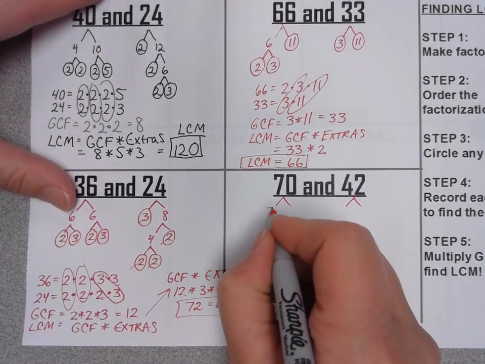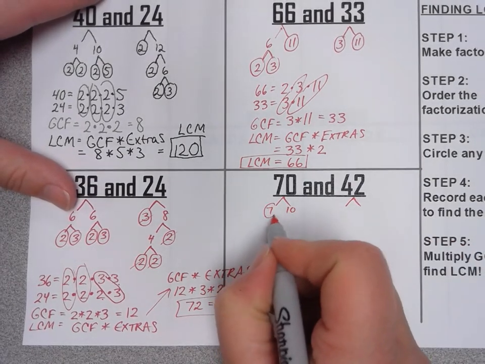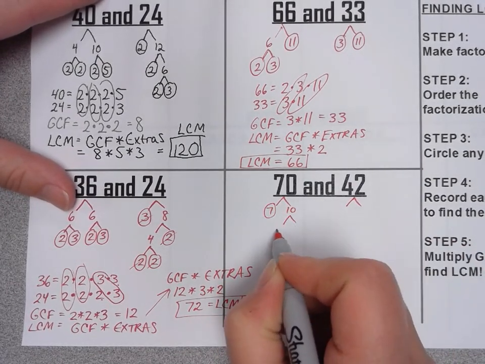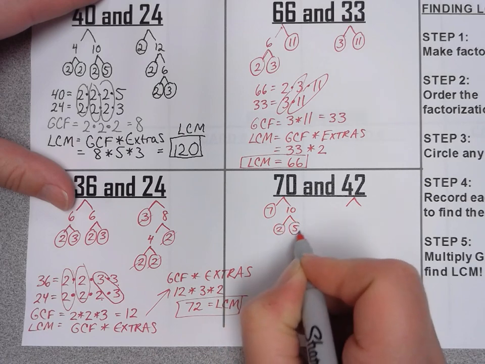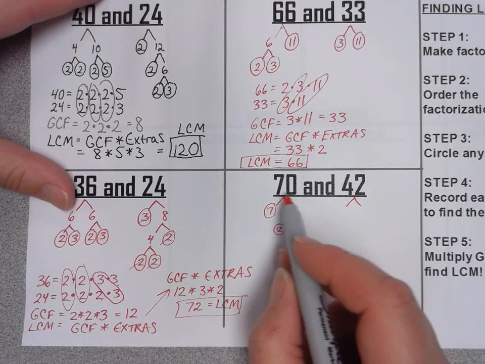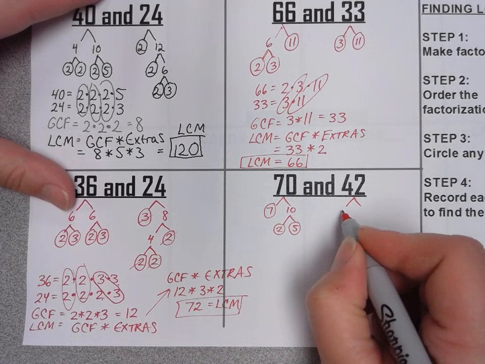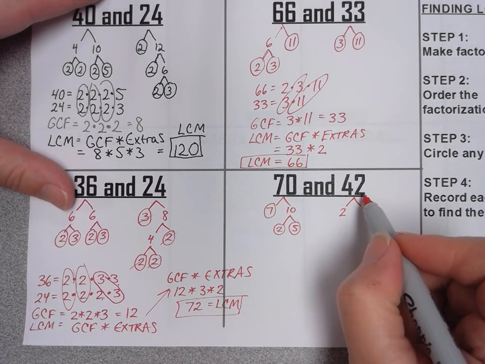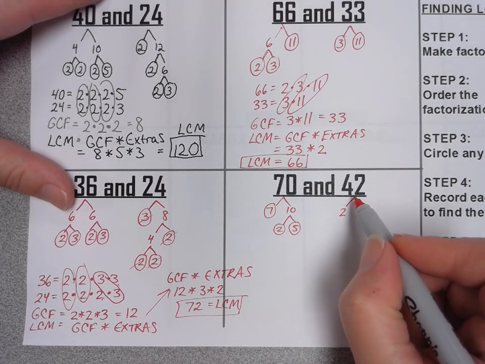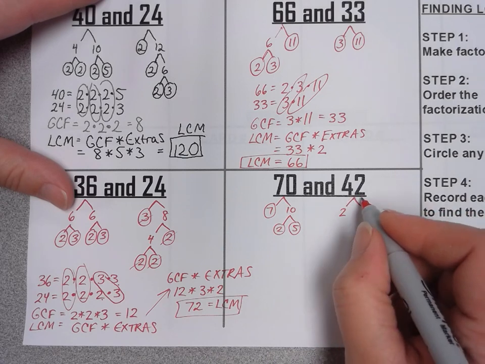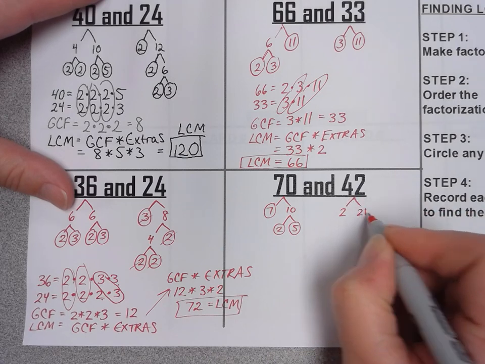Well, 70 is the same as 7 times 10, and 7 is prime. 10 can be broken down into 2 times 5, and both of those are prime. This tree is done. 42. Well, let's see here. I know it looks even. It ends in a 2. Half of 40 is 20, and half of 2 is 1. Looks like 2 times 21 will work.